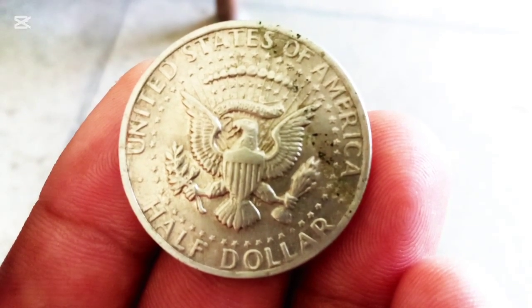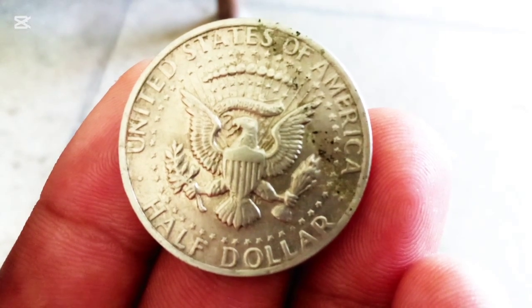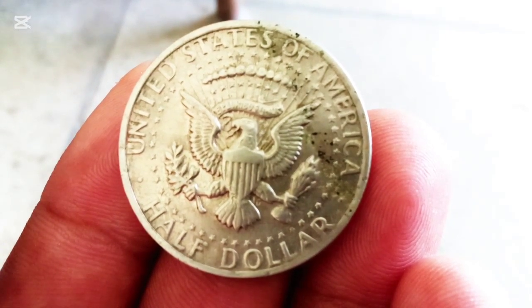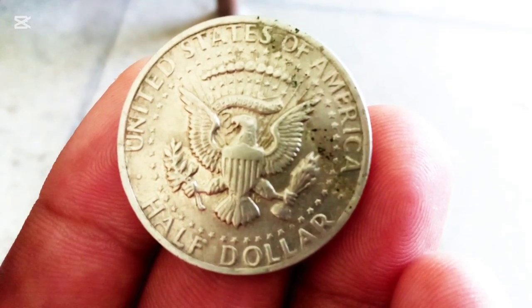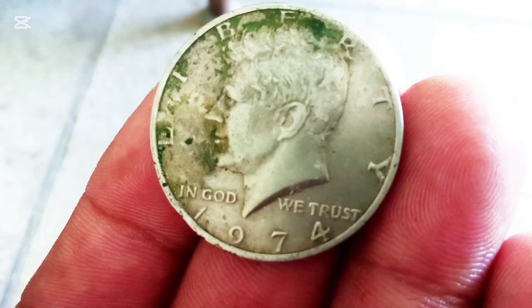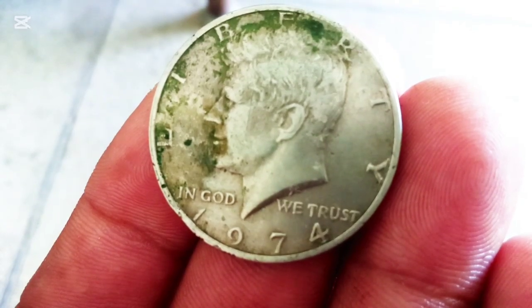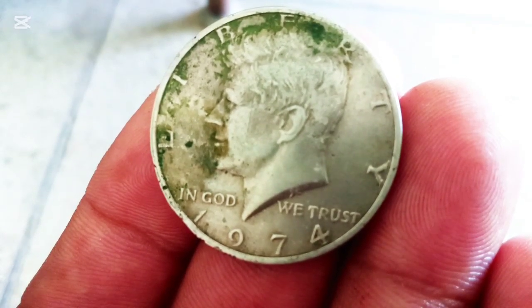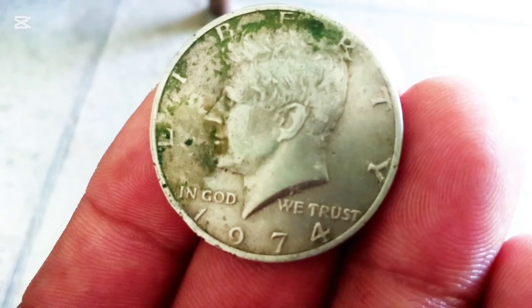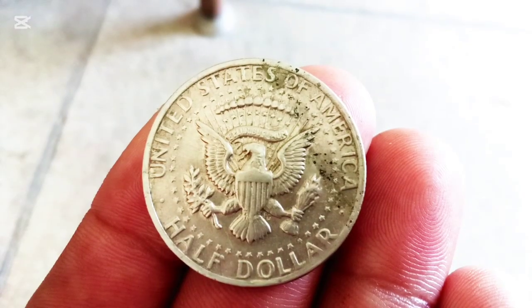A 1974 half dollar in average circulated condition can be worth around $100,000 to $200,000. In uncirculated condition, it can fetch between $500,000 to $1 million. Rare varieties like the D/D can significantly increase in value.